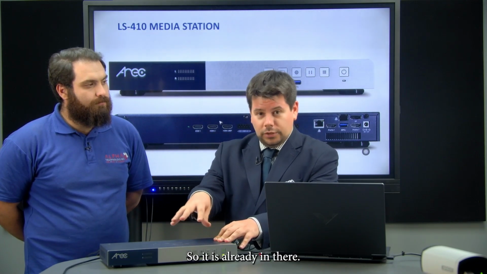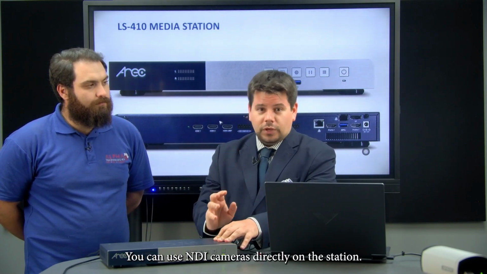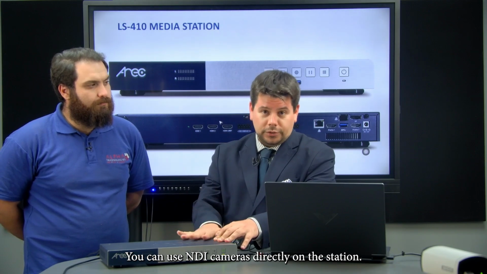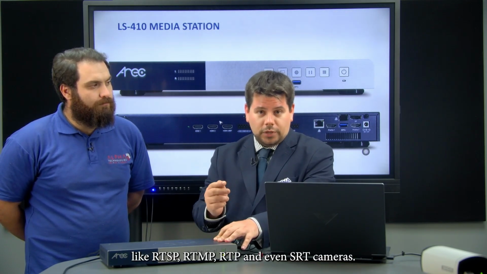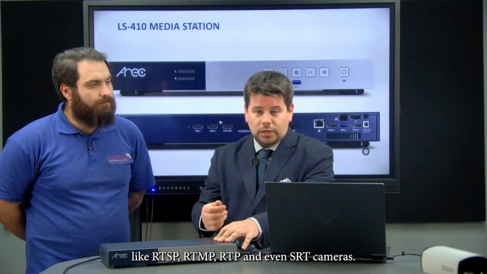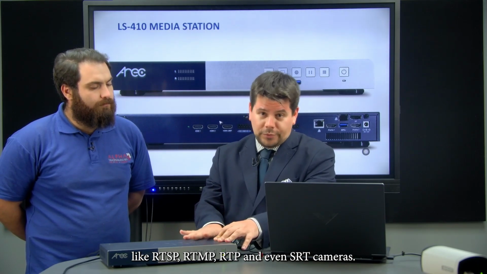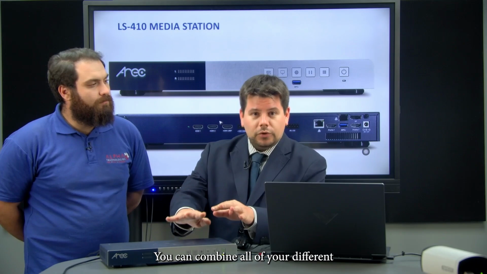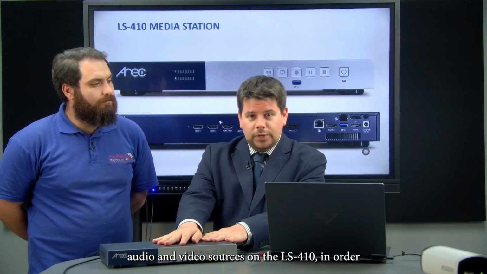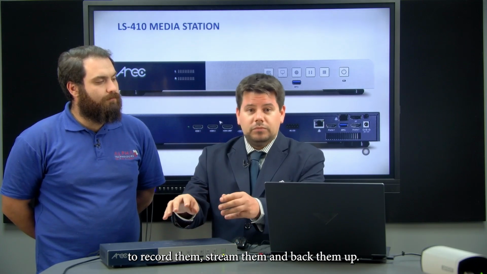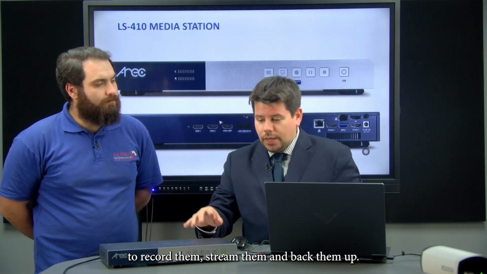LS410 comes together with NDI-HX technology, so it is already in there. You can use NDI cameras directly on the station. You can also use other network cameras like RTSP, RTMP, RTP, and even SRT cameras. You can combine all of your different audio and video sources on the LS410 in order for you to record them, stream them, and back them up.